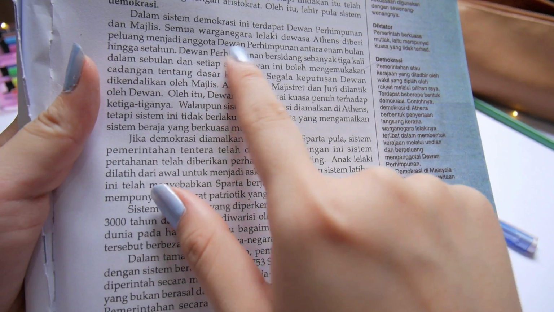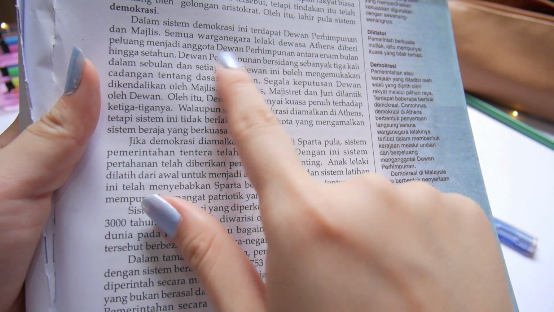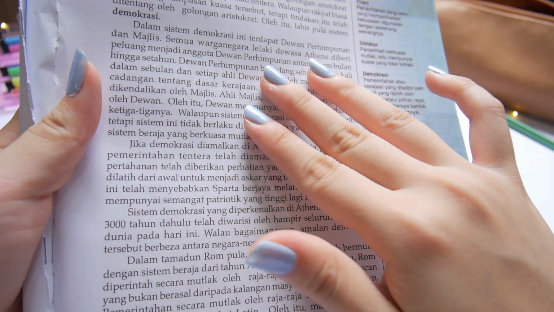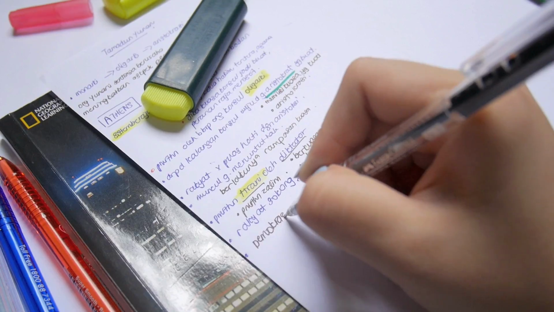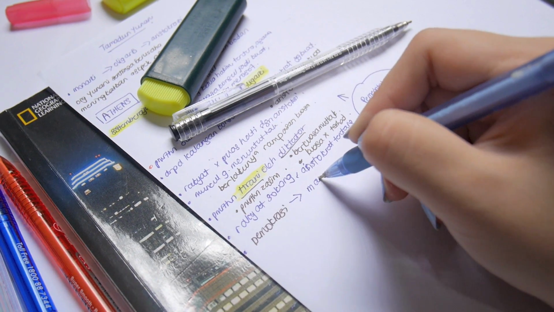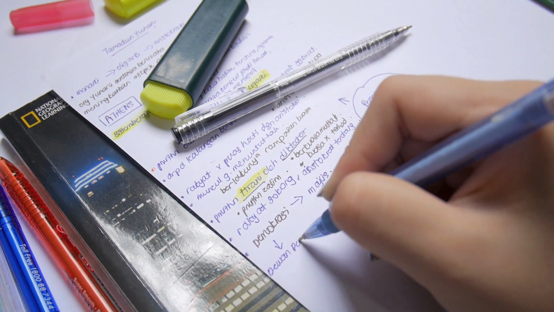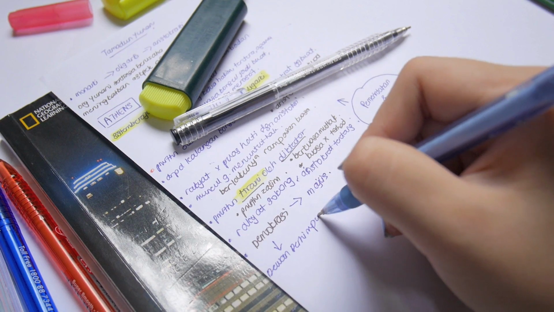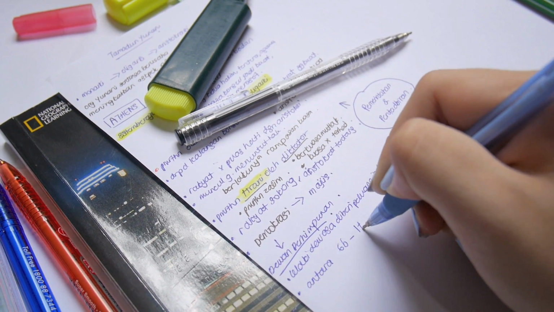System democracy. They have Dewan Perhimpunan, blah blah blah. This one you read it on your own. Let me show you how I will do this. Democracy, they have 2. Majlis Dewan Perhimpunan. 6 bulan hingga 1 tahun.